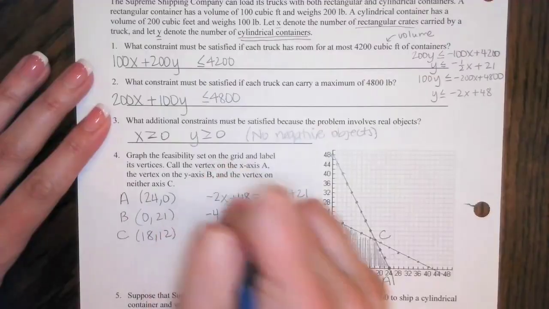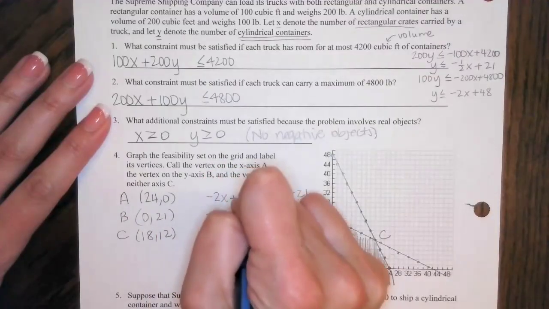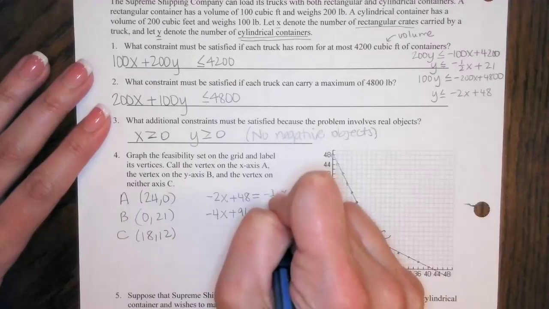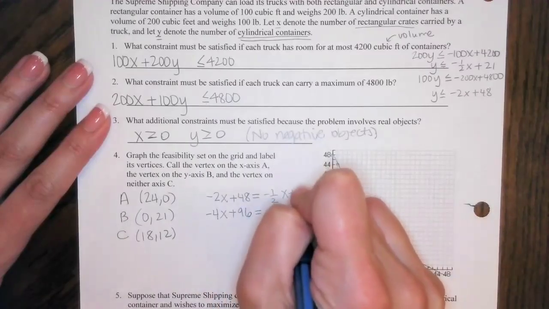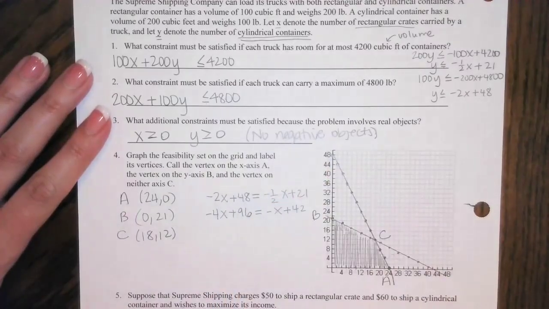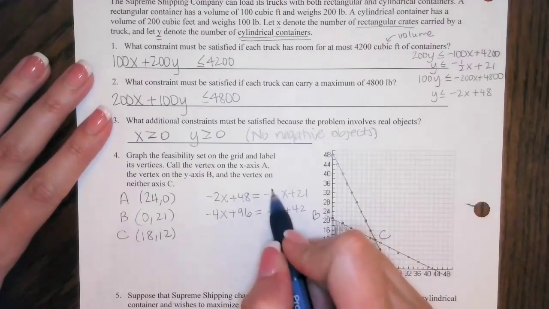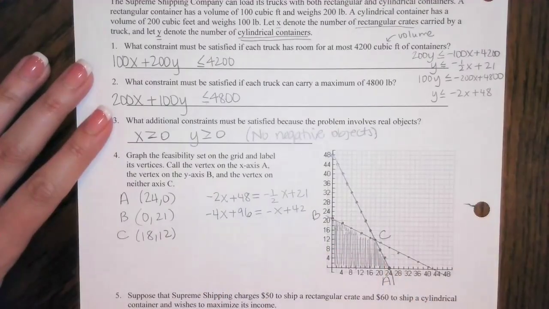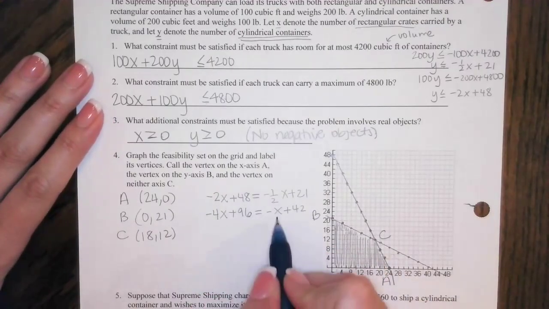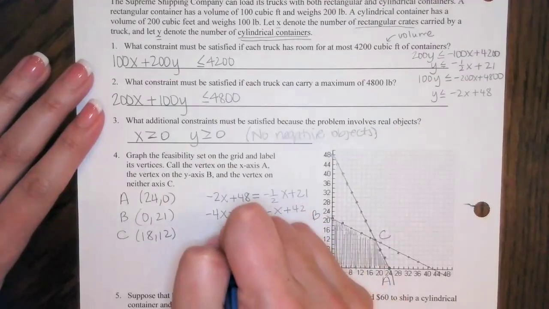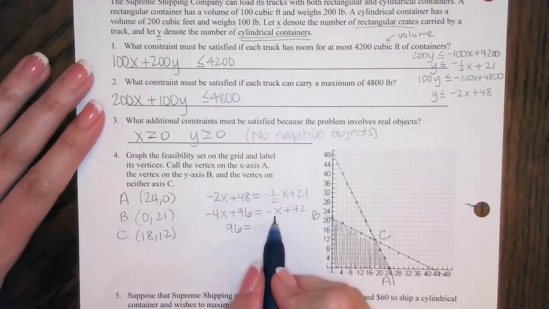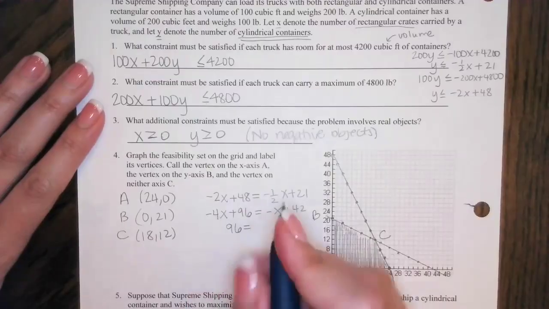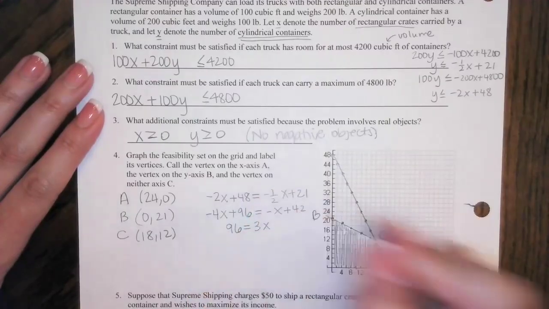That's negative 4x plus 96 is equal to negative x plus 42. So I've multiplied the entire thing times 2. 2 times negative 1/2 gives me a negative 1. Now I have all whole numbers. It's a little bit easier to work with. So I'm going to add this to get it to the other side. So we get 96 equals negative x plus 4x gives me a 3x.